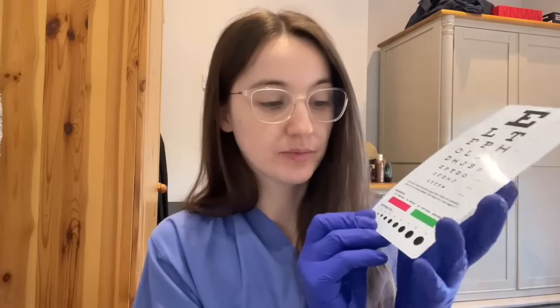Struggling a little bit? Okay. What colour is this one? Good. And what colour is this one? Perfect. Okay. Can you see the numbers down here? Can you tell me what number this one is? Good. Okay. How about this one?